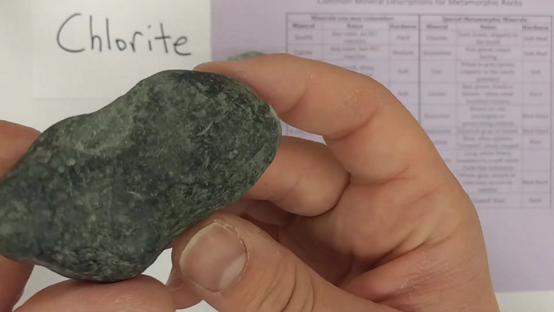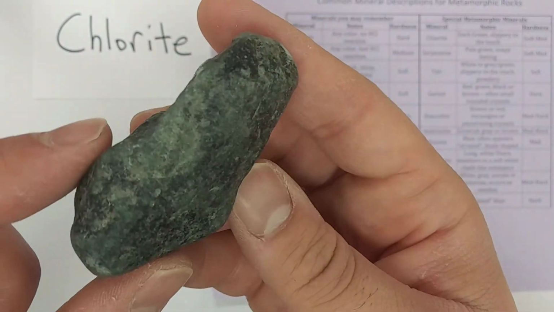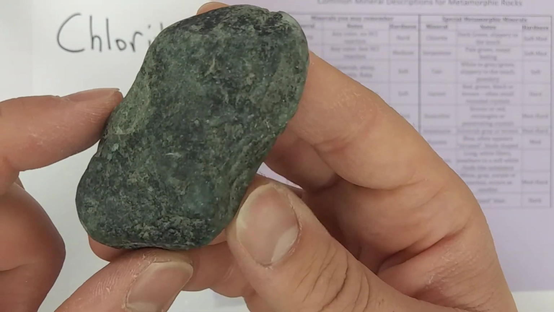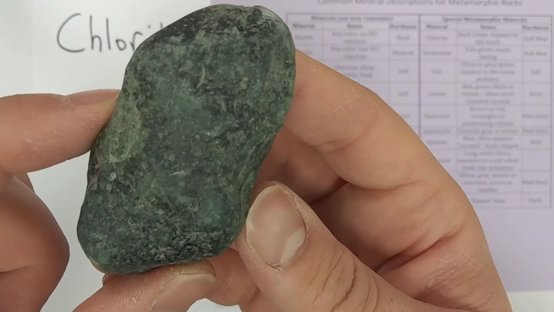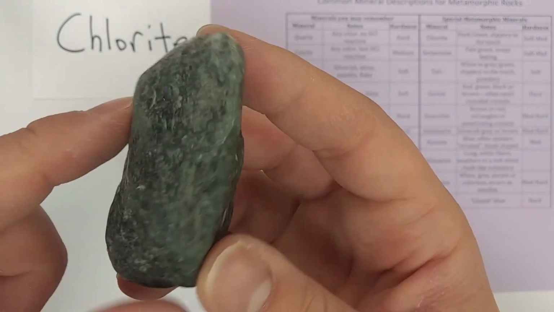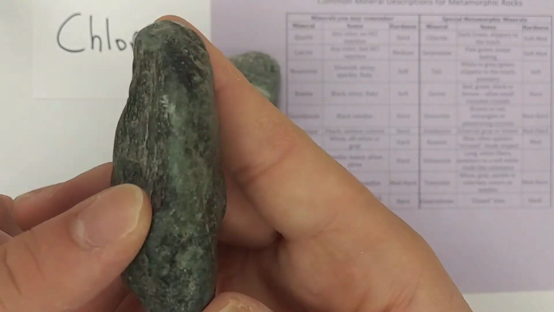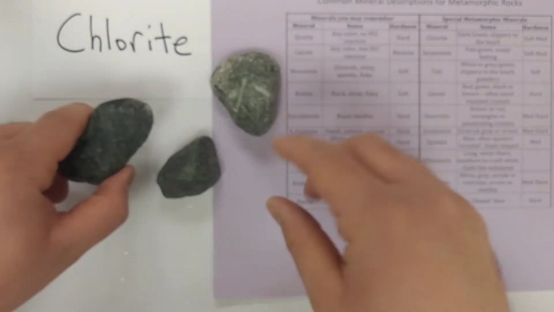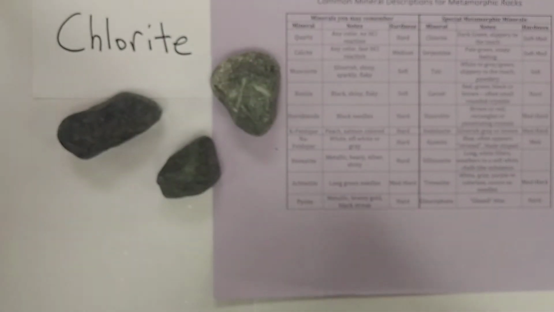And this dark green is found a lot in rocks like greenstone, which come from the metamorphosing of basalt, and also rocks like phyllite. So that's chlorite.